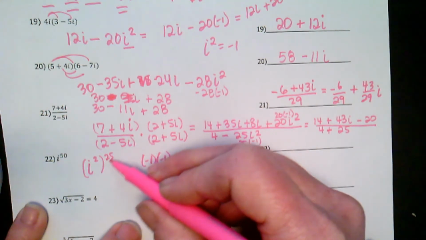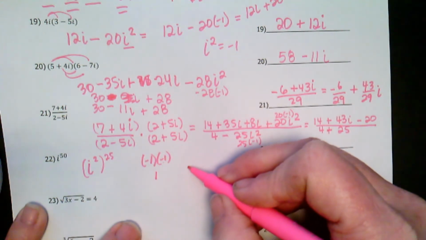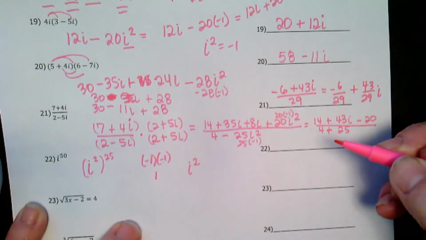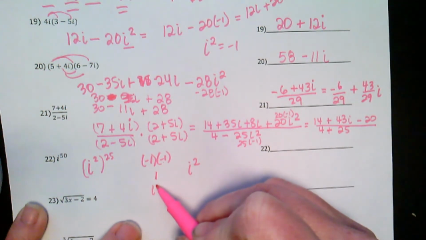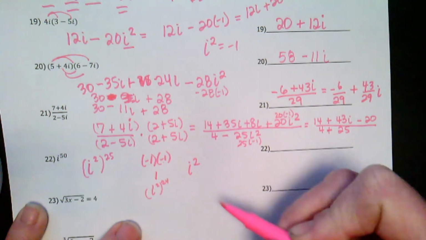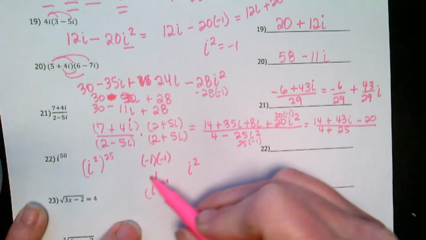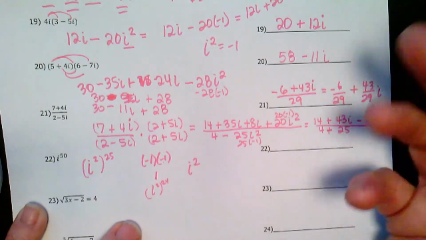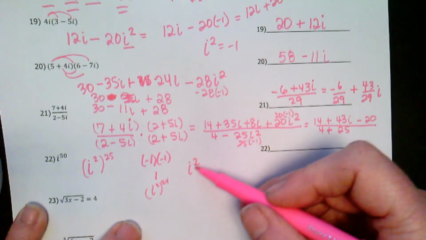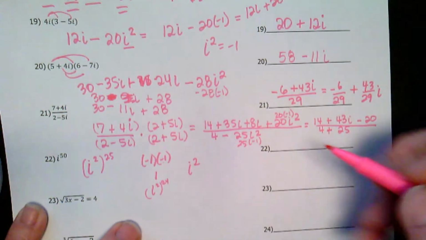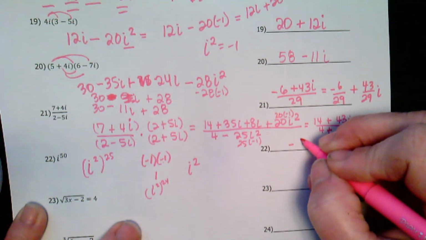But the 25th time, we're left with just one i squared. So we have i squared 24 times. That will come out as a positive 1, because it's an even number, so they're always going to cancel each other out. But this poor guy, he's our 25th one, so that makes our answer a negative 1.